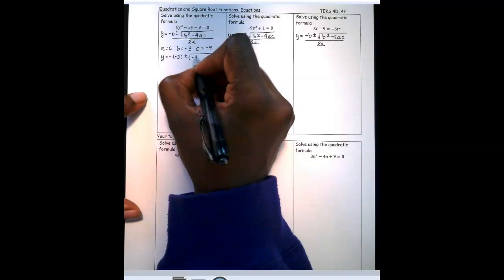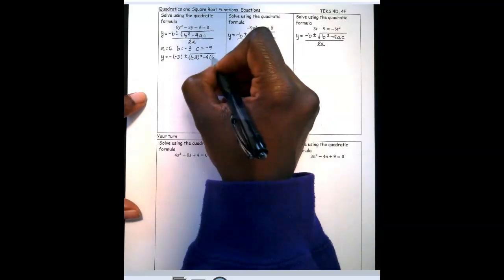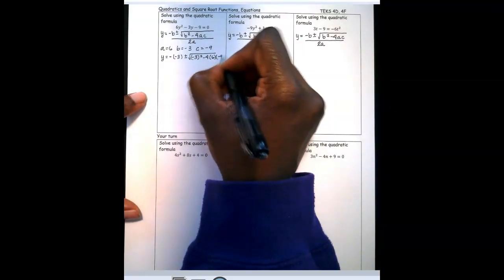And we're going to substitute the values of these letters into our formula. So we've got y is equal to the opposite of negative 3 plus or minus the square root of negative 3 squared minus 4 times 6 times negative 9. All of that divided by 2 times 6.